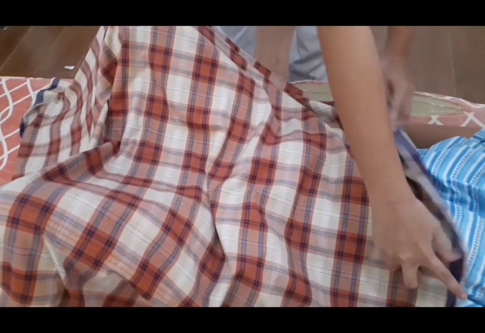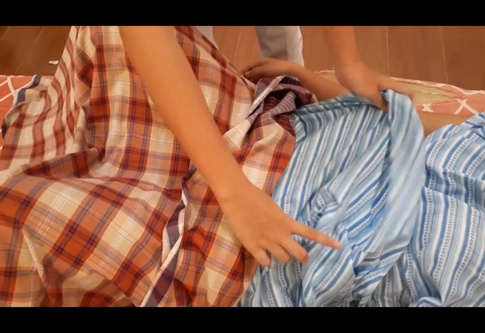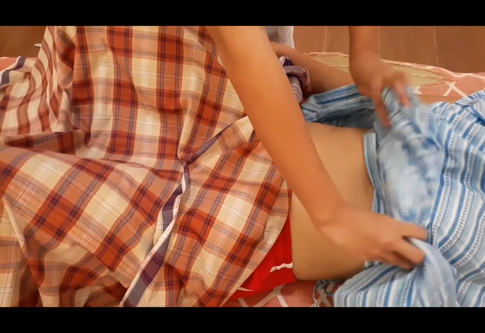After placing our patient in a dorsal recumbent position with knees bent, we proceed to the implementation. First, we have to drape our patient properly. This is to prevent undue exposure of the patient.